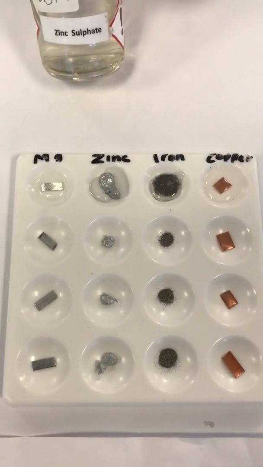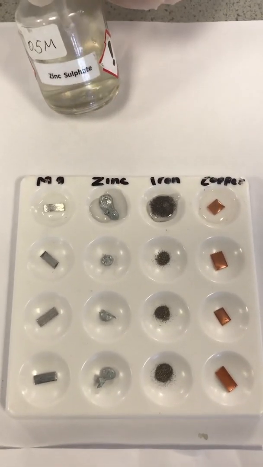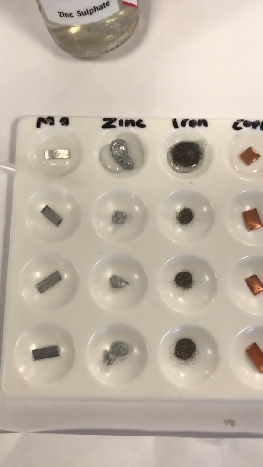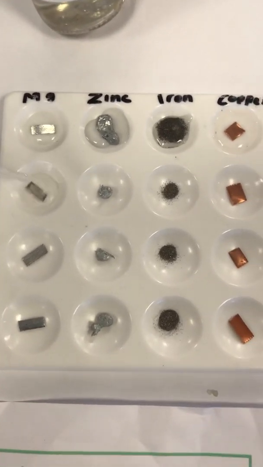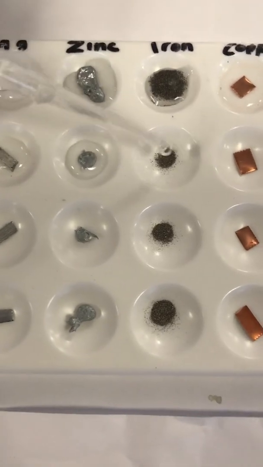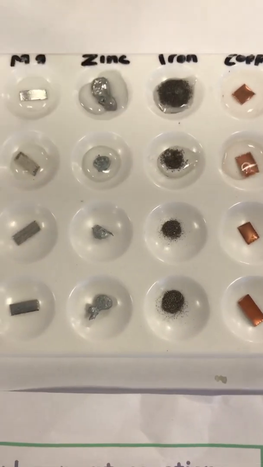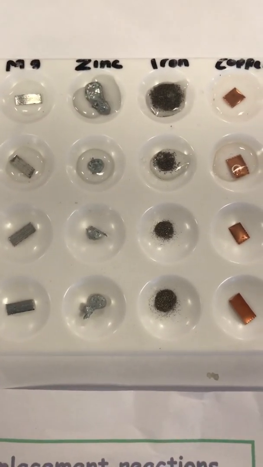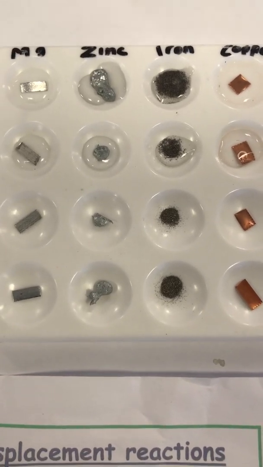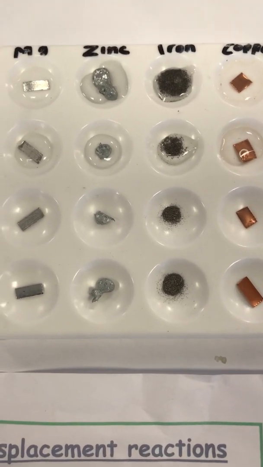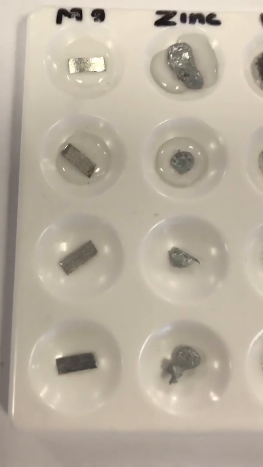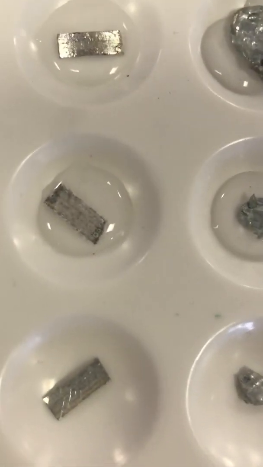We will repeat the steps by dropping zinc sulfate solution using a pipette onto the 4 metals and observe. We see only magnesium reacting with zinc sulfate solution, and hence zinc is displaced from its sulfate solution.